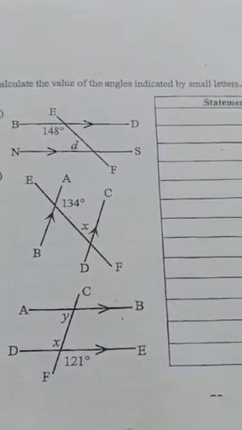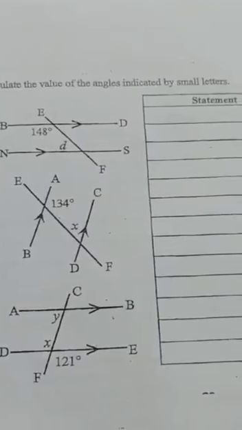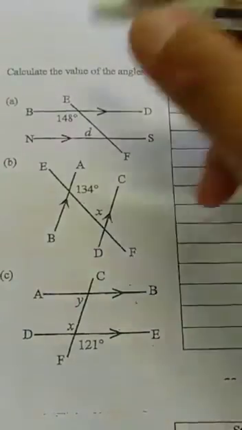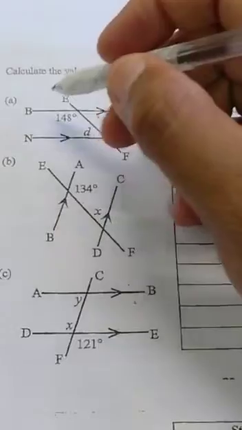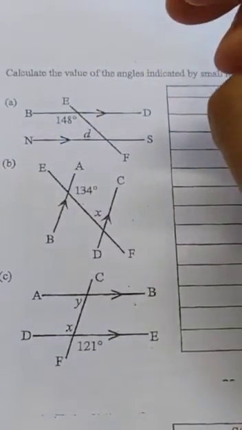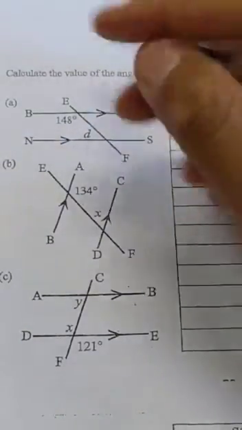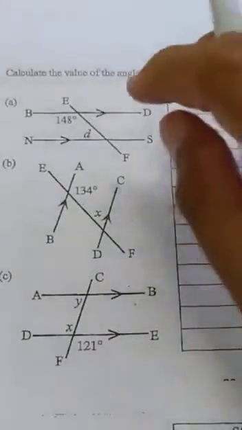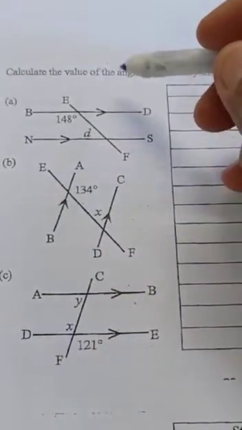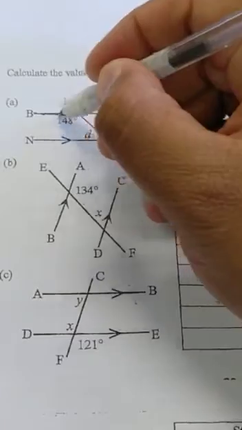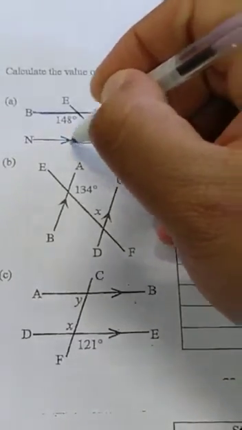Good morning. So today we're looking at page 9 of the grade 8 workbook, the geometry. Again, calculate the value of the marked angles indicated by the small letters. At this point we know we worked with corresponding and alternate angles. Today, this video concentrates mostly on co-interior angles. We know that co-interior angles add up to 180 if they're between parallel lines.